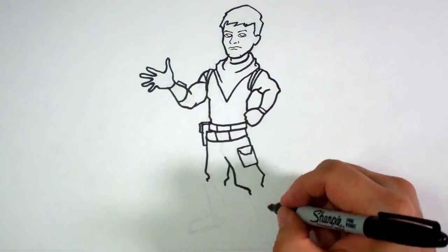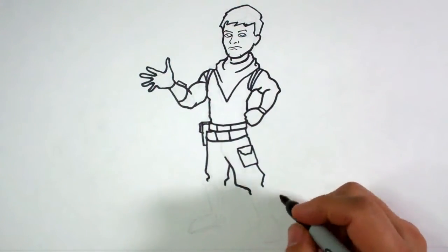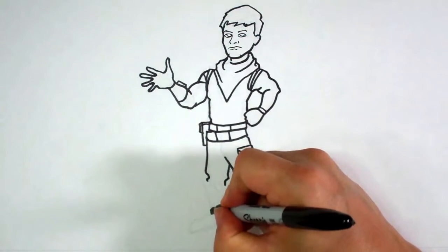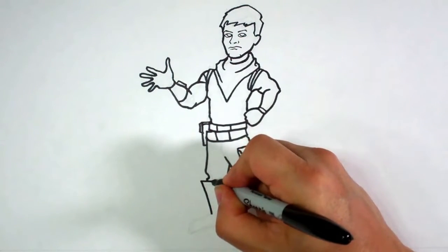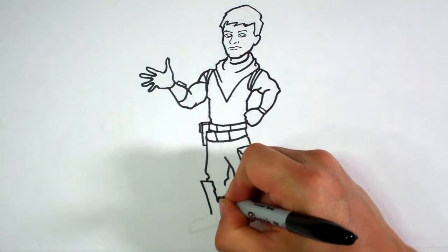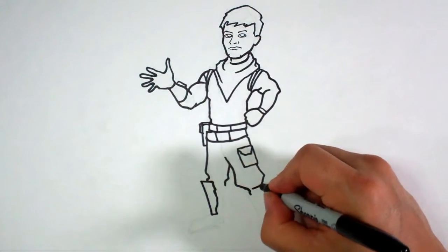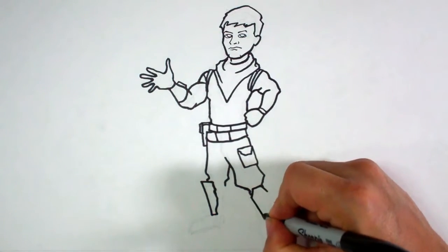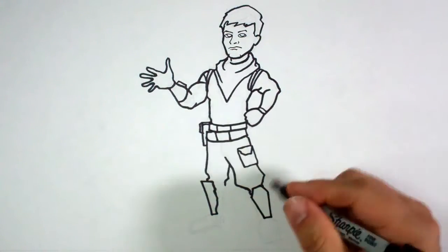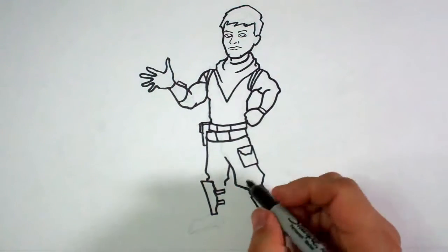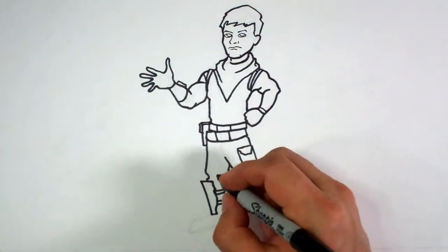So now we're going to draw his shin protectors and his boots. So this first one over here, we're going to come from the bottom and draw up like this. And that'll take care of that one. Let's do this one over here. That'll take care of that. Let's draw a couple of straps that hold it together.